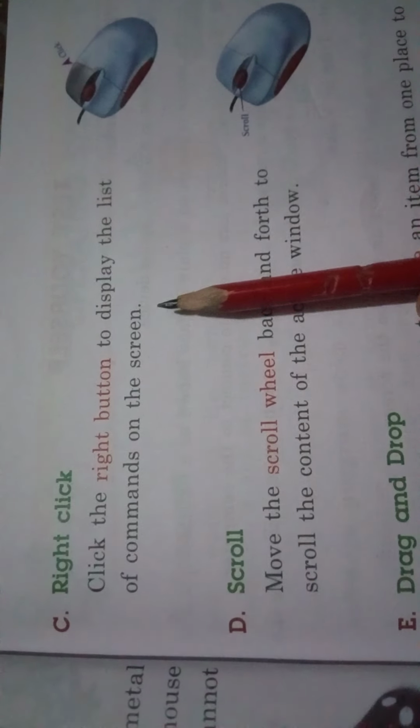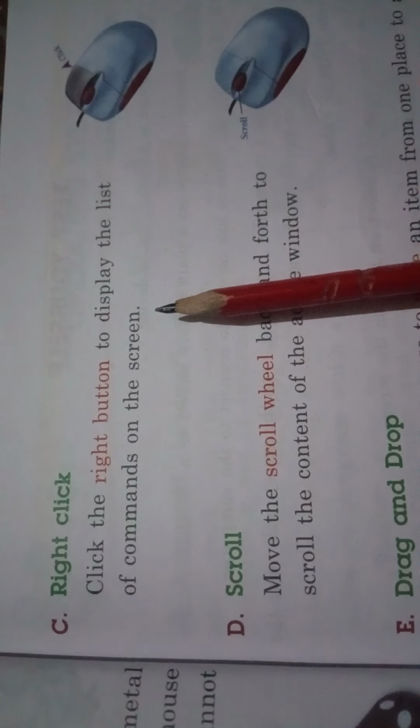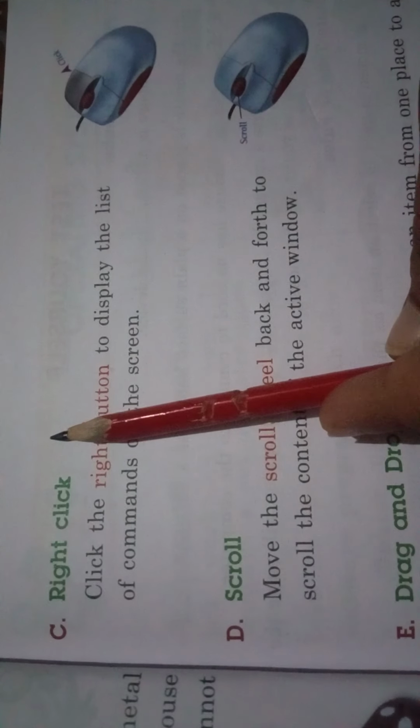Right click. Click the right button to display the list of commands on the screen. If you want to display the command list on the screen, that time you use your right click.